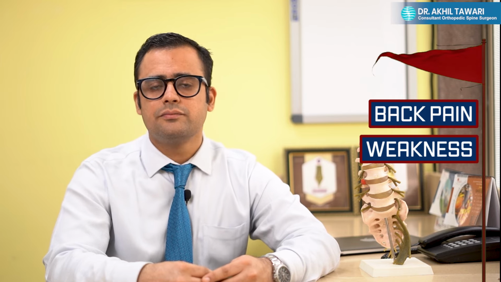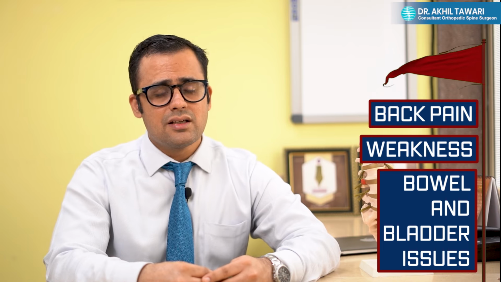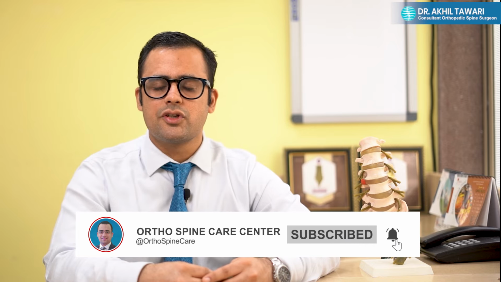Going forward, if patients develop slip disc, there are some red flags that I want everyone to be aware of. If you have back pain, but the leg pain is so severe that you are unable to walk, there is weakness in the leg, or there is bowel and bladder involvement to the extent that you are not able to control your bowel and bladder symptoms, that is a red flag. I don't want you to take it lightly. Please go and see a spine surgeon at the earliest.